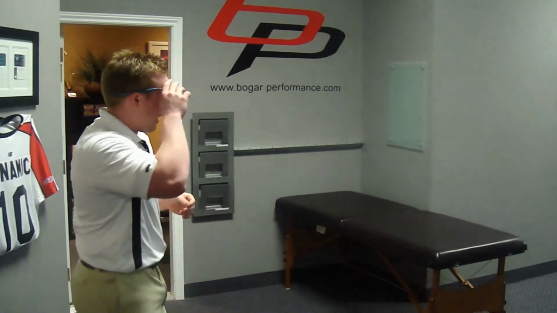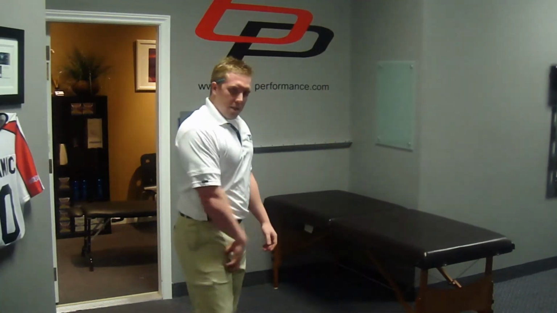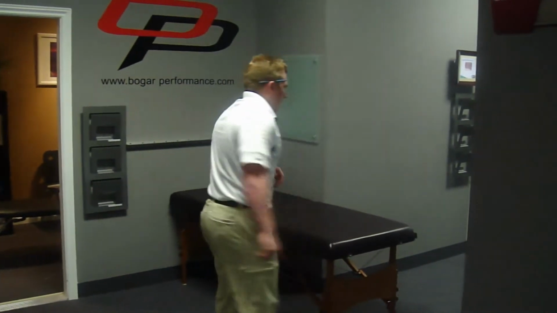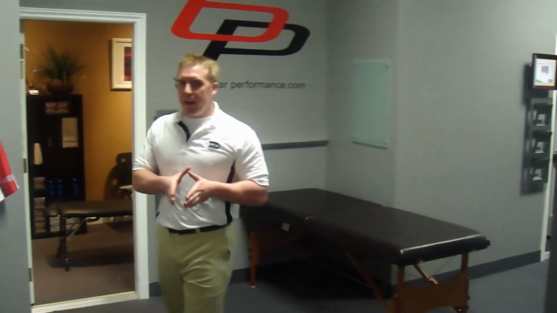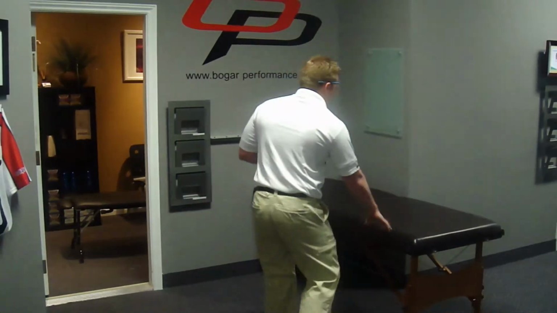I'm going to show you 4 exercises to do to help strengthen your glutes, your adductors, and your low back. First one we're going to do is a little bit of a glute bridge. So do a unilateral glute bridge and do a bilateral glute bridge. We use the table right here.